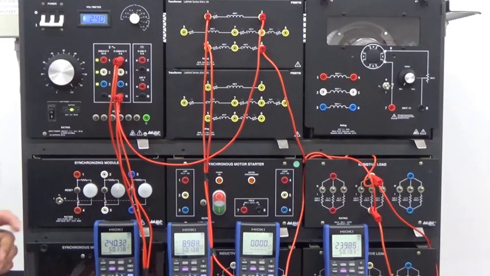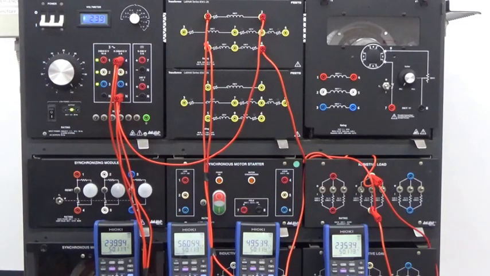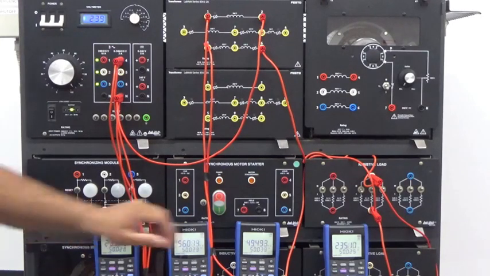Next one is 4800 ohms. Next one is 2400 ohms.